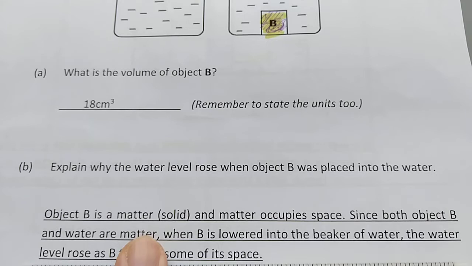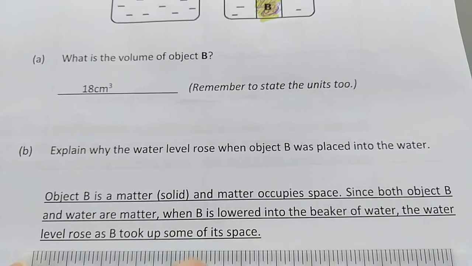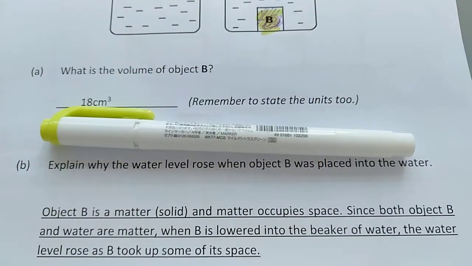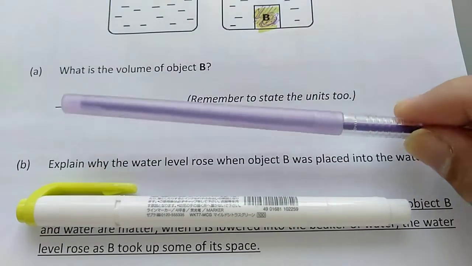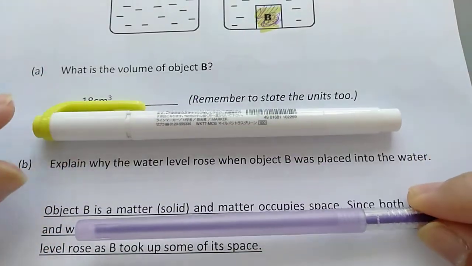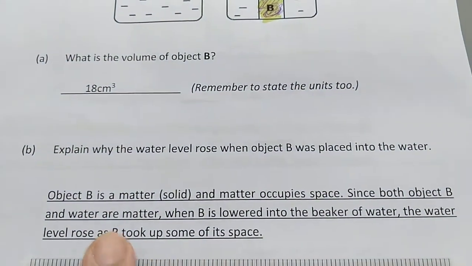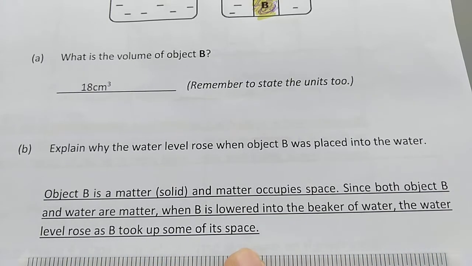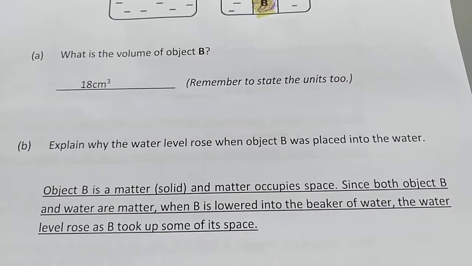So object B is a matter or a solid and it occupies space. Since both object B and water are matter, and two matter cannot occupy the same space at the same time. This highlighter occupies this space here. My pen also wants to occupy the space, but I cannot. It must move away before it can occupy the space. Can the pen occupy the space? Yes, but not at the same time as the highlighter. Alright? They cannot occupy the same space at the same time. So since both object B and water are matter, when B is lowered into the beaker of water, the water level rose as B took up some of the space. Right? Because no two matter can occupy the same space at the same time.